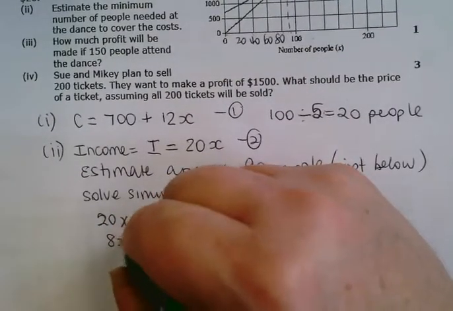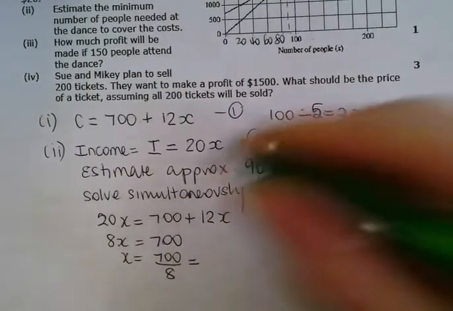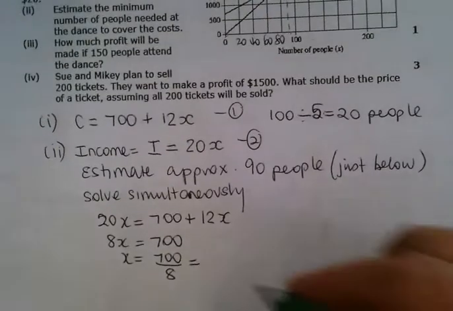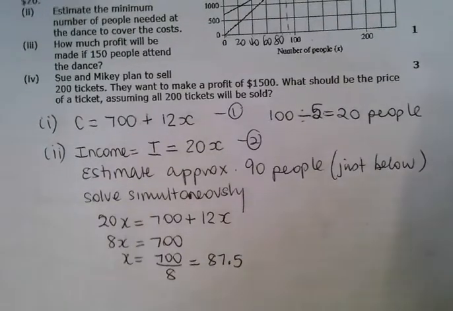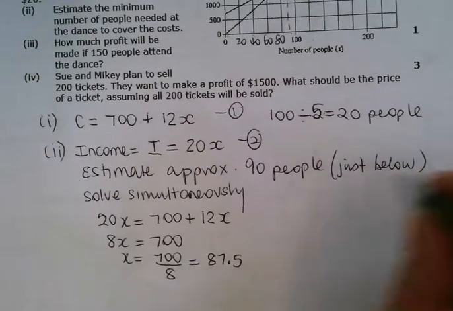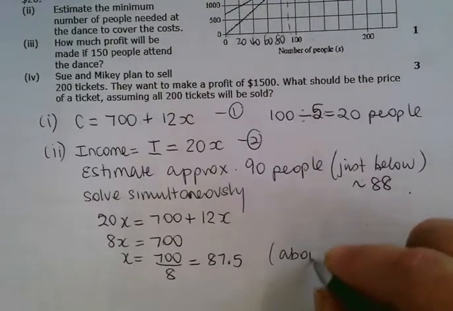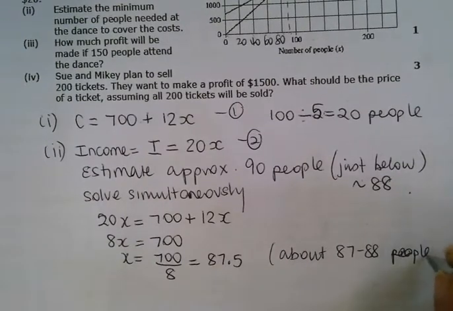20x minus 12x is 8x equals 700. X is 700 over 8. Anyone got an answer? It's 87.5. Who said 88 people? So just below, approximately 88 people, and that's about right. So about 87 to 88 people. Actually, if you had to break even, you'd have to go with 88.